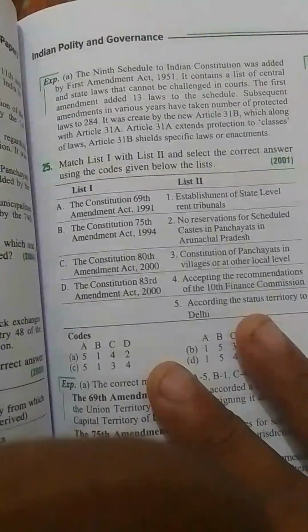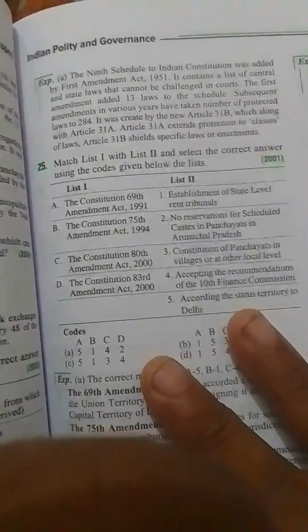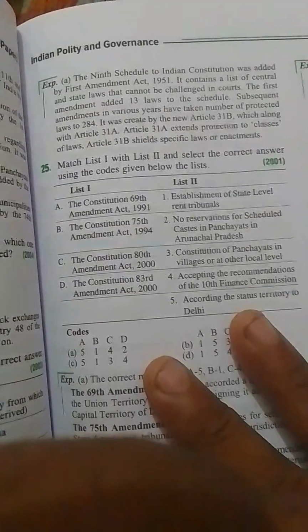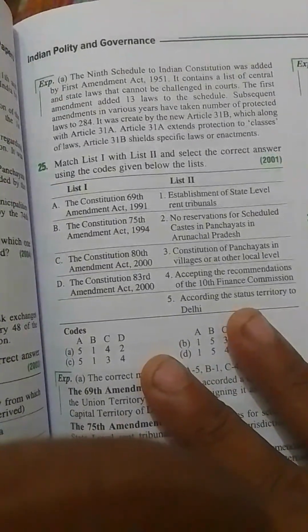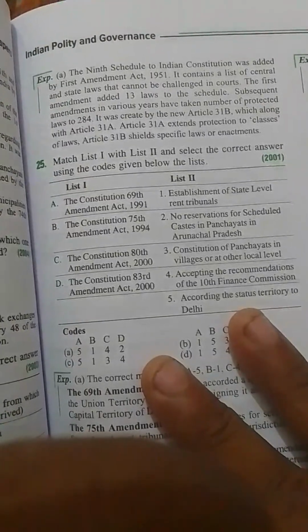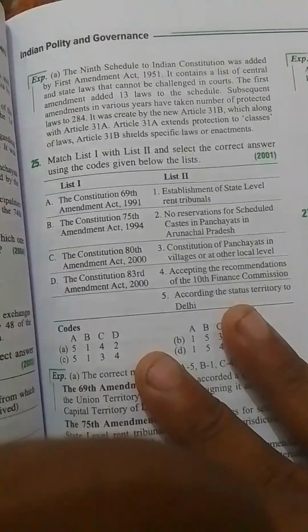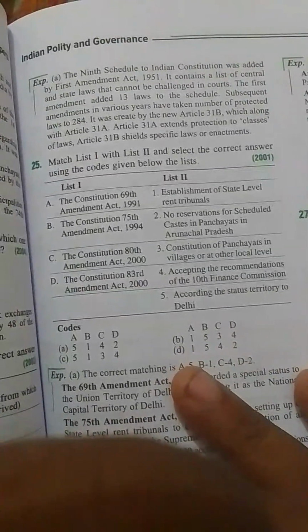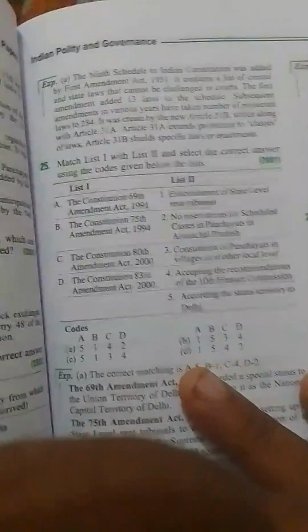284. It was created by the new Article 31B. Along with that, Article 31A extends protection to classes of laws. Article 31B shields specific laws or enactments.